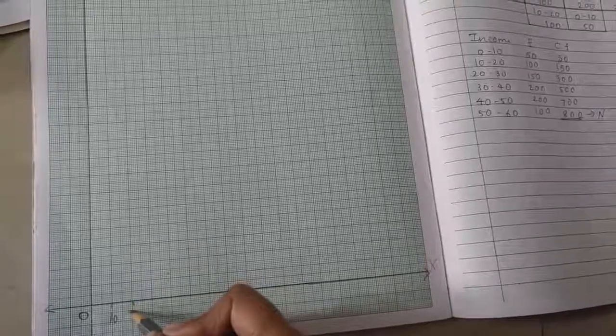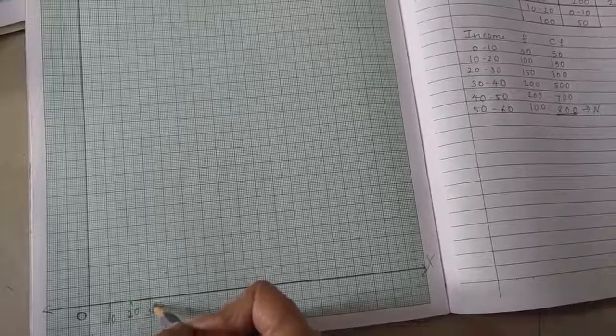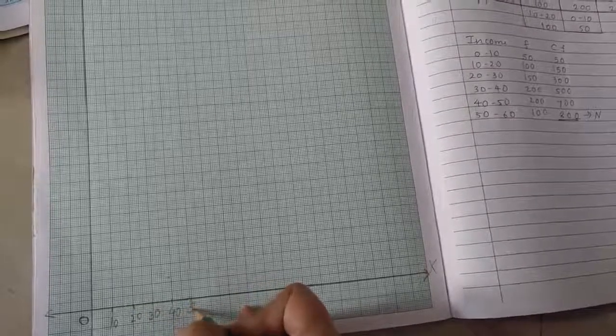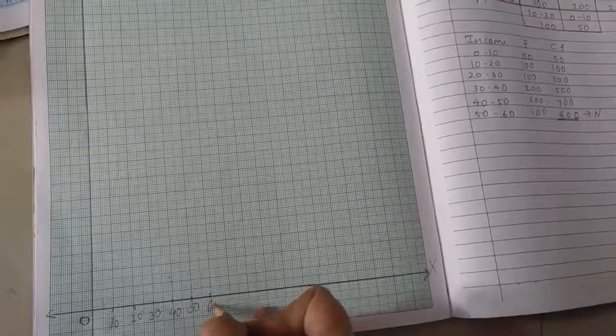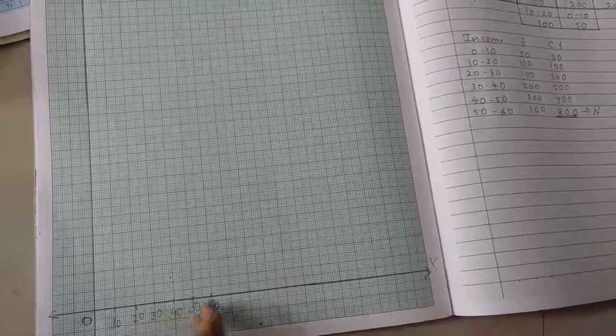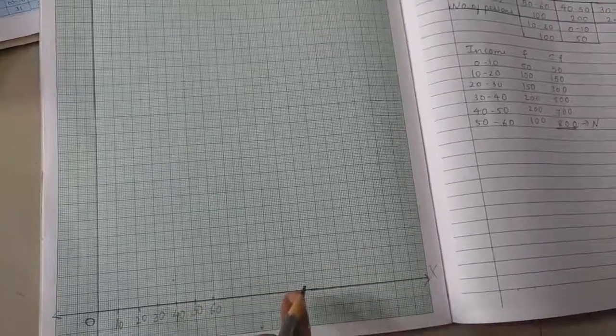So this is 10, 20, 30, 40, 50 and 60. You can also take 2 centimeter equal to 10 students. So it will come up to here. So you can choose the scale accordingly.